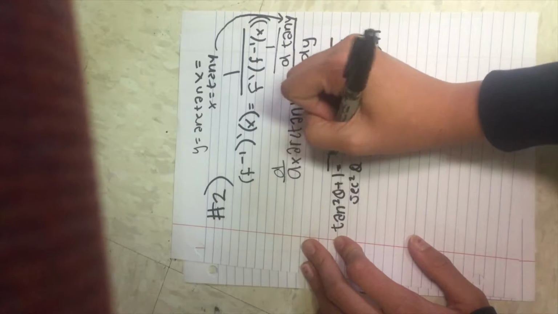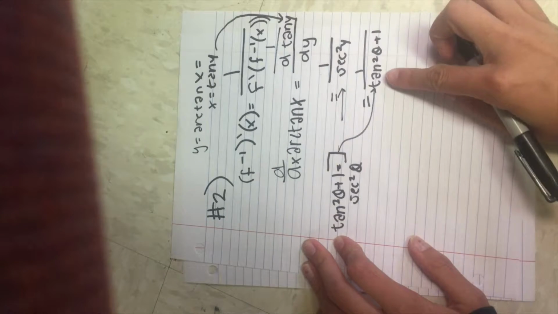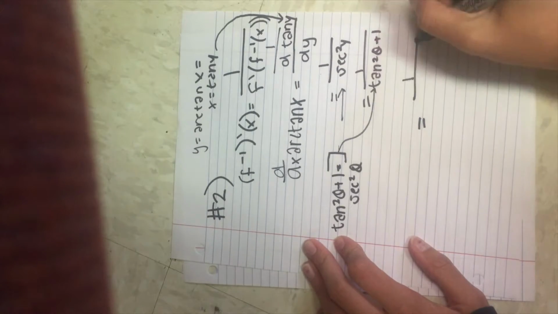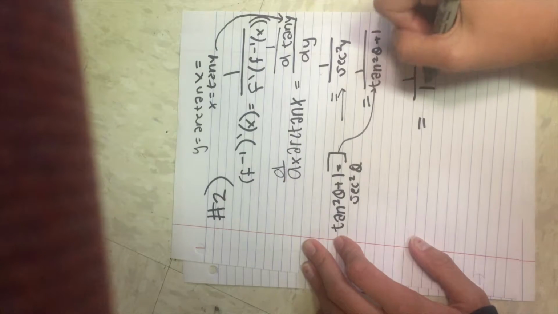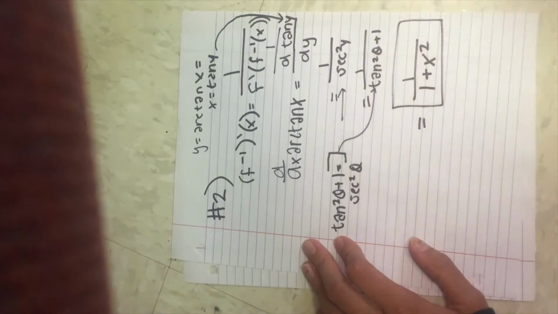So we basically just put this in the bottom instead of this. And now, if we substitute the x for this tangent, we just get x squared. And that's the derivative of inverse tangent.